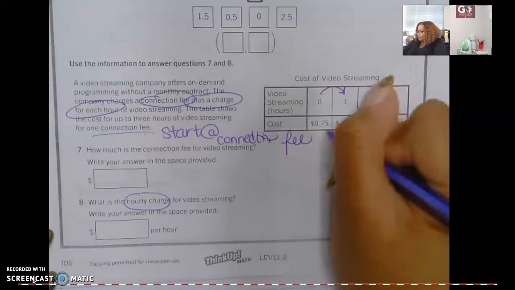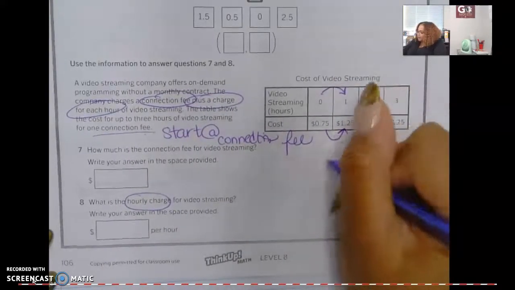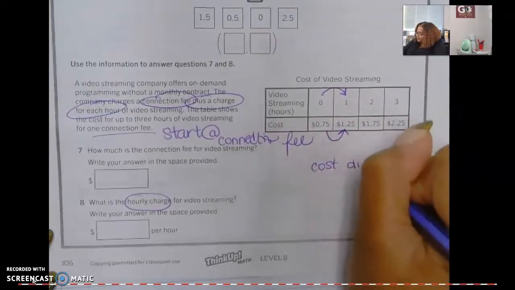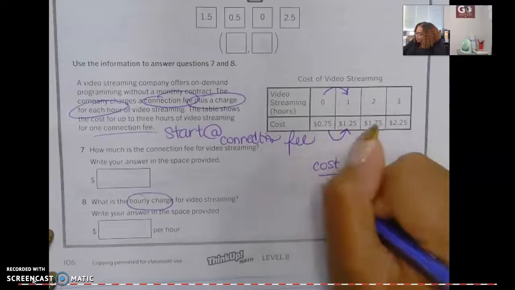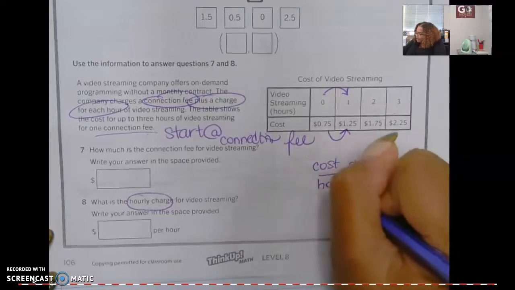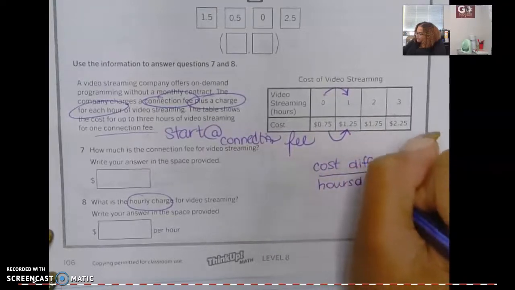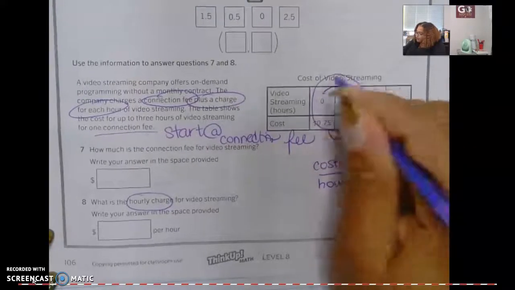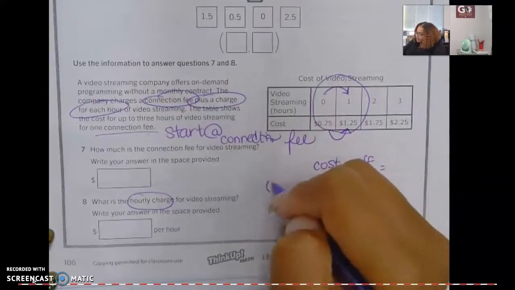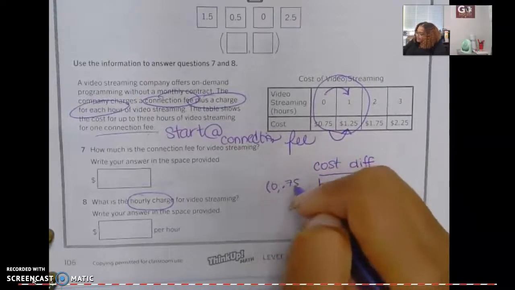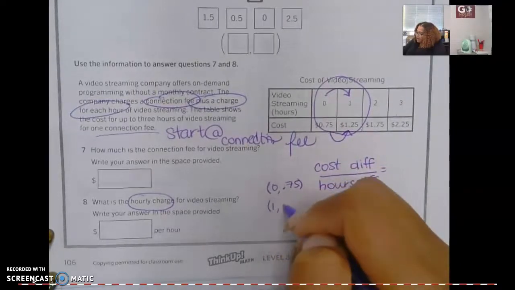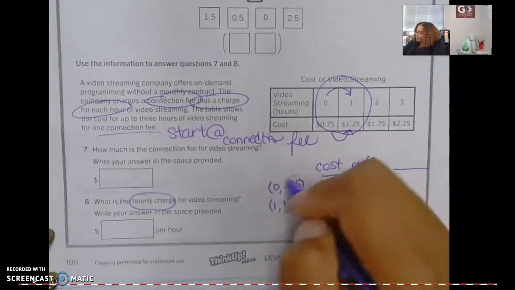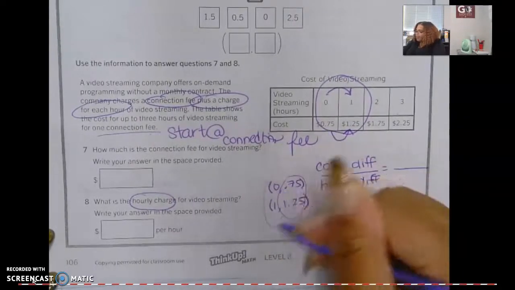Change in hours, change in money. Cost difference over hours difference. Choose 2 points. I've got 0 and 75 cents, and I've got 1 and $1.25. The costs go at the top, the hours go at the bottom.